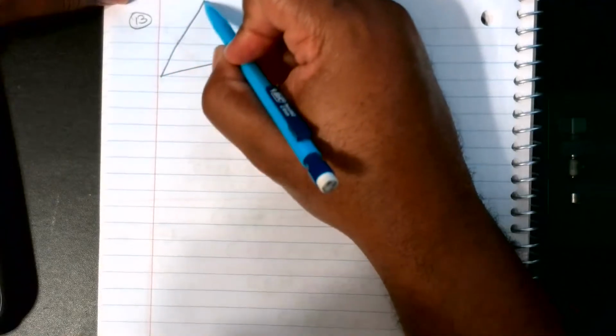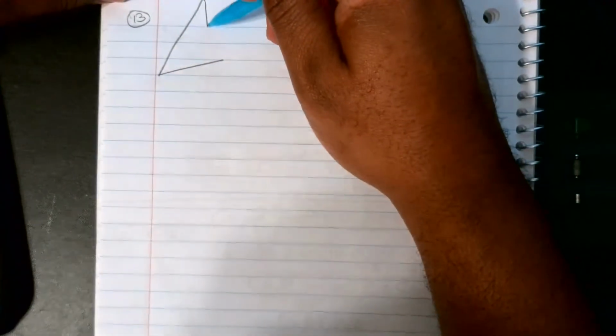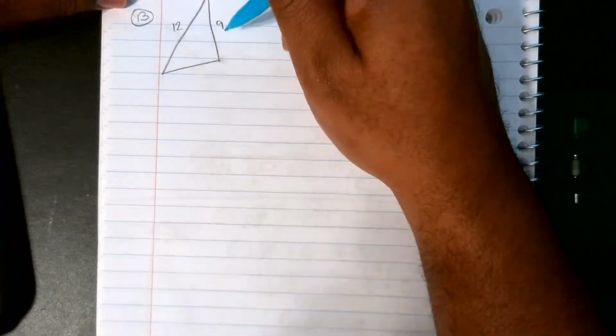All right, so let's get one like this. This is problem number 13. Let's get a triangle here. You have a triangle. This side is 12. This side is 9. There's not supposed to be a right angle. This is 32 degrees. And we want to find the area of this triangle.